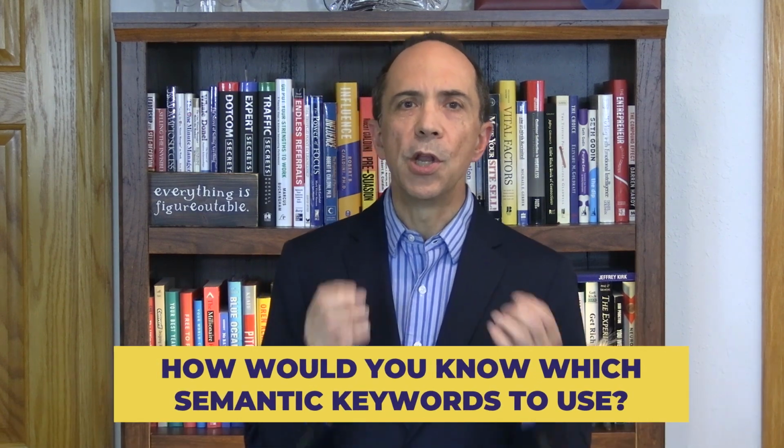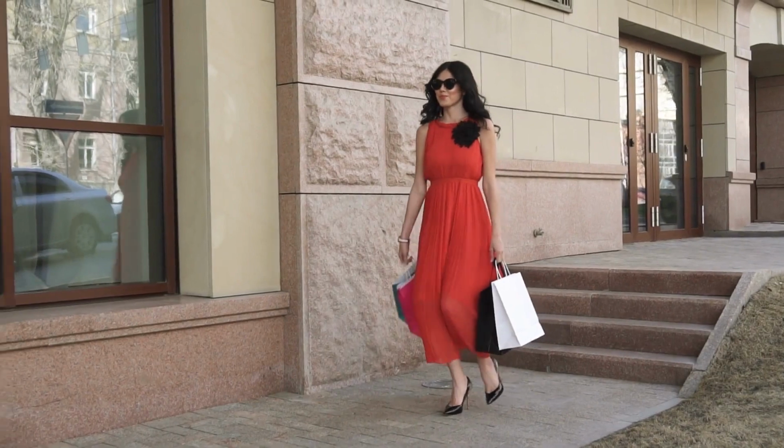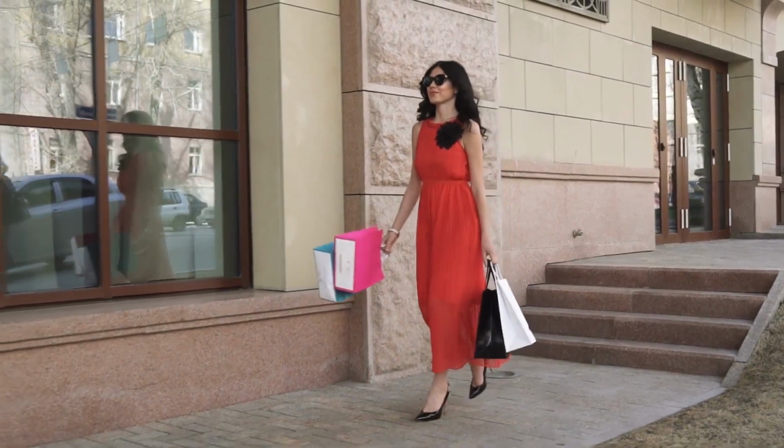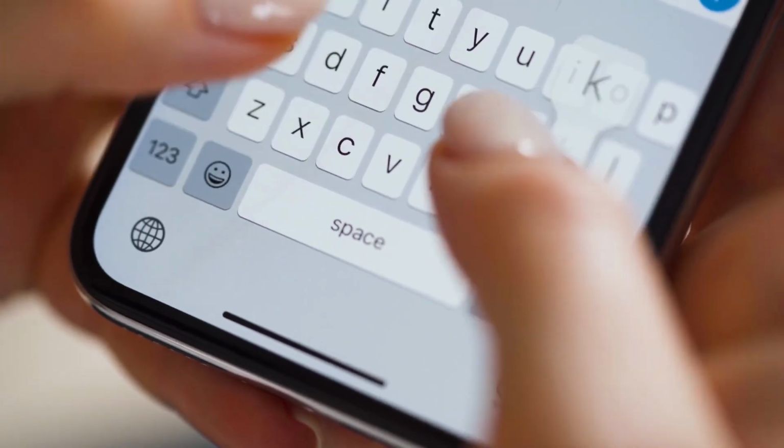So, how would you know which semantic keywords to use? One useful approach is to put yourself in your customer's shoes. Imagine you are a customer looking for something related to your business on Google. What questions or words would you use to search? Think about terms that are connected to your content, your products, or your services. Now, try typing these keywords into Google and see what shows up. If you see your direct competitors, that's a good sign the keyword is relevant for your business.